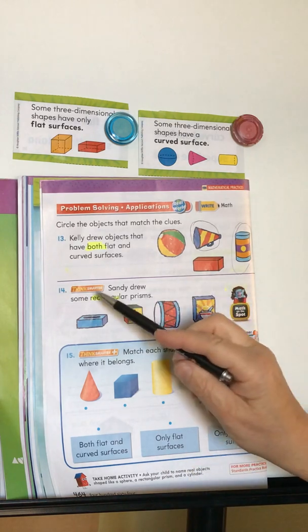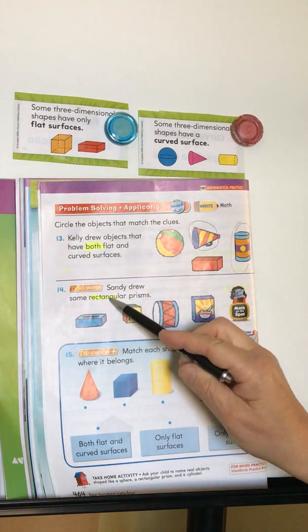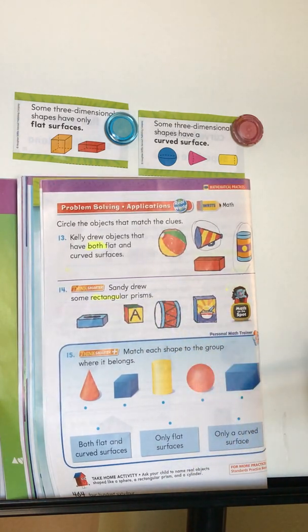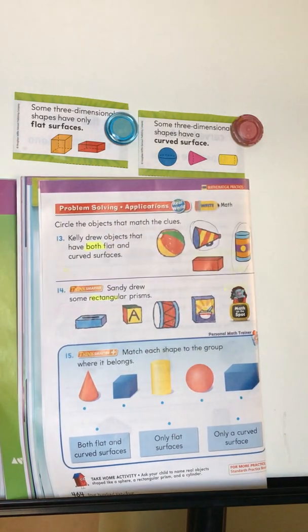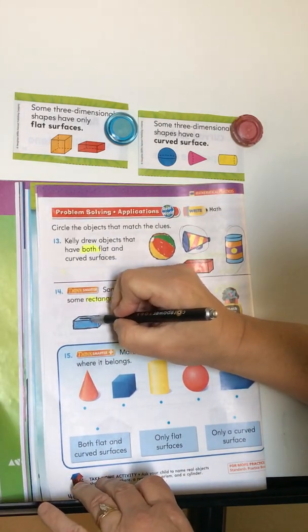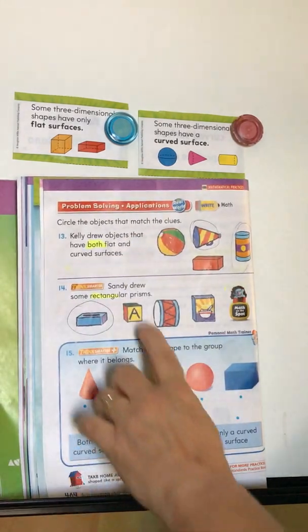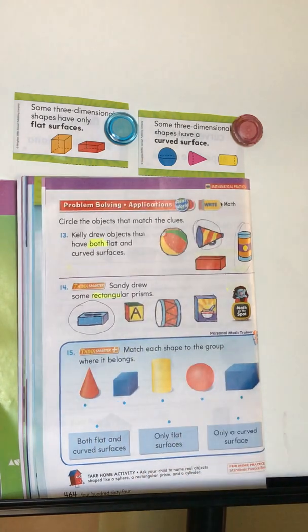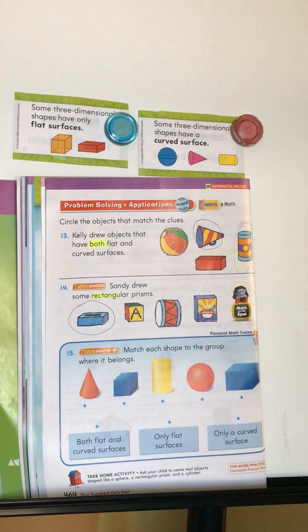Okay, number 14. Sandy drew some rectangular prisms. Circle her rectangular prisms. Remember, it has the word rectangle in it, so it must have a rectangle. So if you see a rectangle shape, then you need to circle it. If it's a square shape only and no rectangles, do not circle it. Okay? So I see another one, so I want you to find one more rectangular prism and circle it.